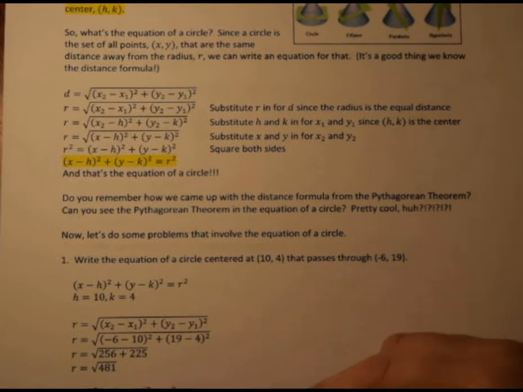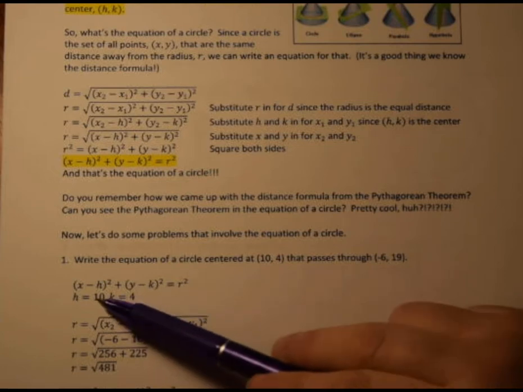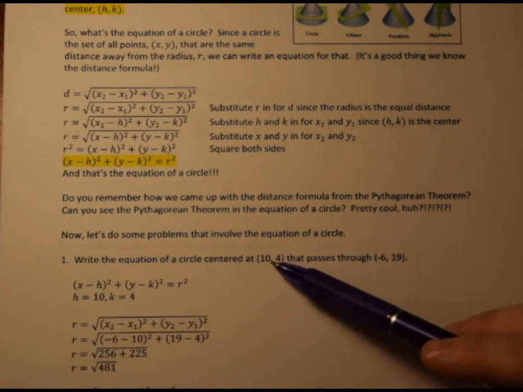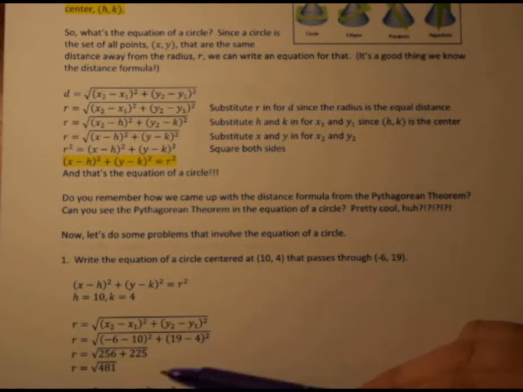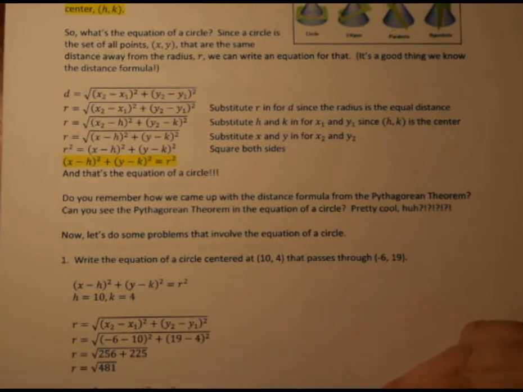Okay, so now we know our h and our k, which is 10 and 4. So plug those in, and then we want r squared. Well, we know r is the square root of 481, but then we would square it. So the square root and squared cancels out, and we just have 481.